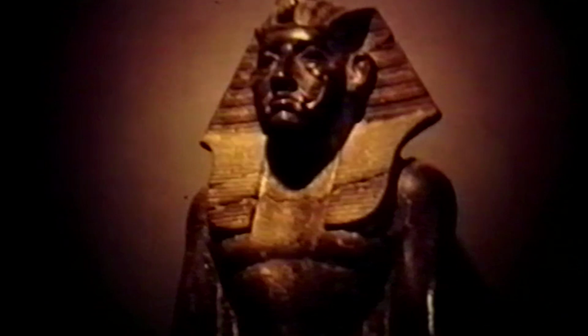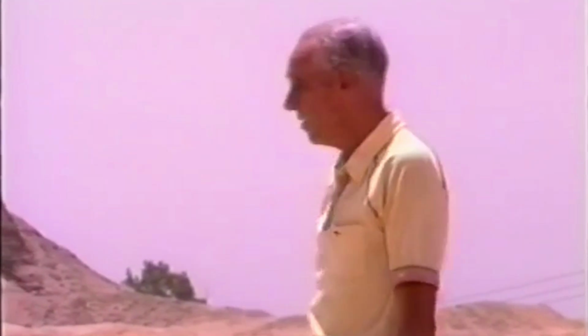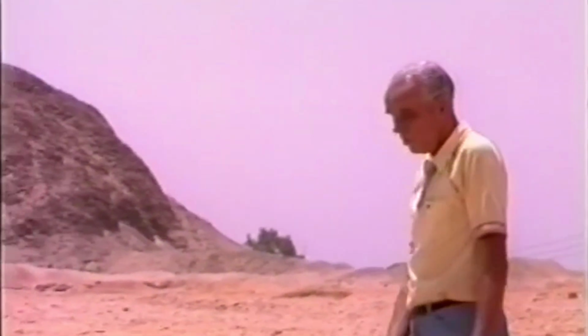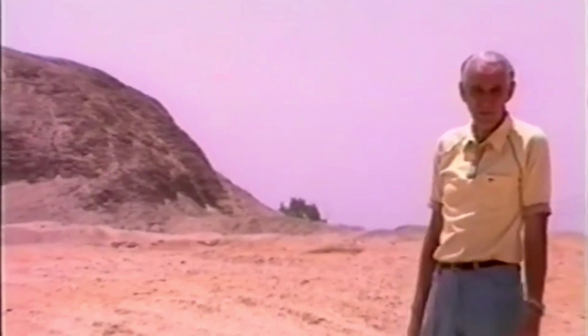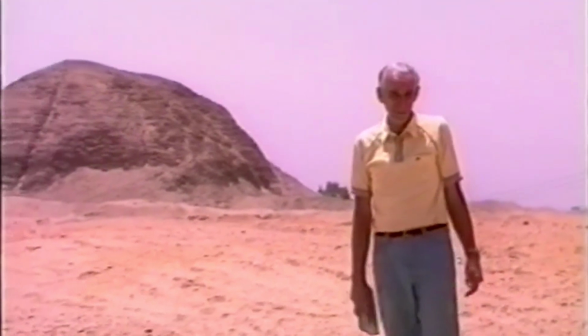Sesostris III was followed by Amenemhet III. And he also was a nasty-looking character, as his statues indicate. Here's one, for instance, in the Luxor Museum. And he reigned for 43 years. This is his pyramid that he built here. Not a very big pyramid today, but originally it was covered with stone and a lot bigger than this.